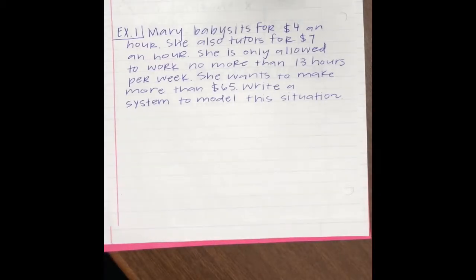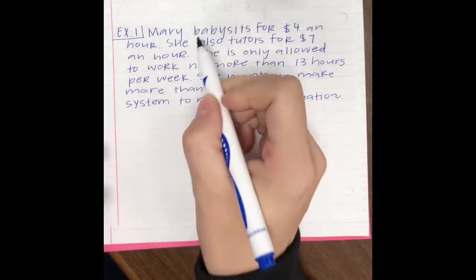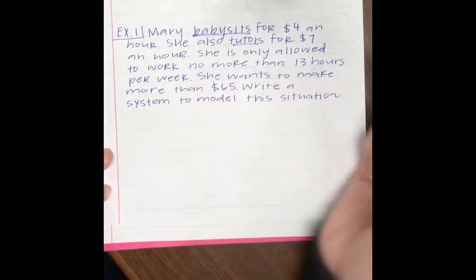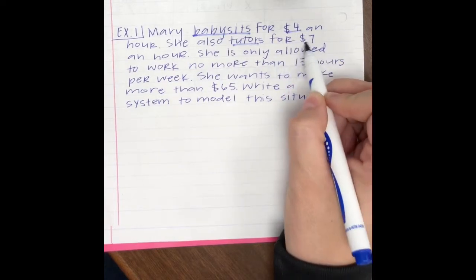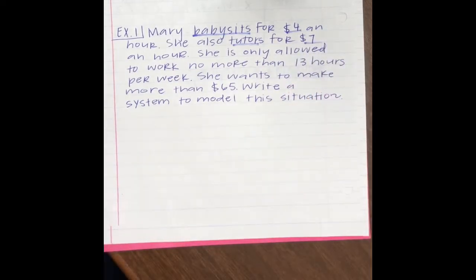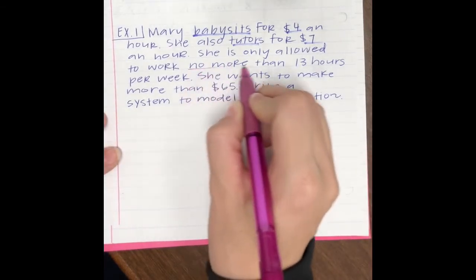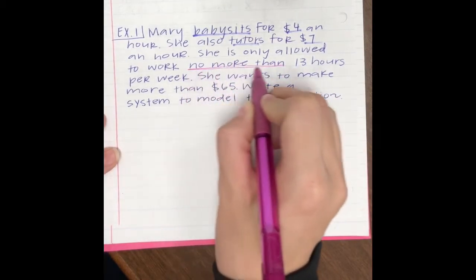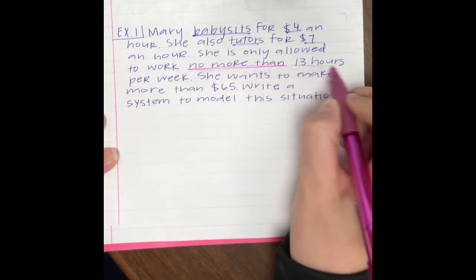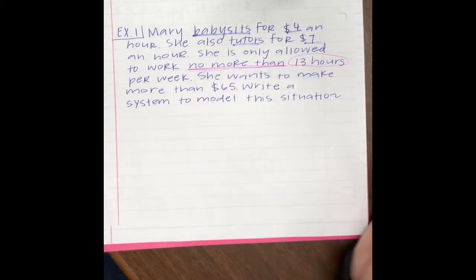Okay, Mary babysits for $4 an hour. She also tutors for $7 an hour. So those are the two things she does. She babysits and she tutors, for $4 babysitting an hour, $7 tutoring an hour. She's allowed to work no more than 13 hours. Here's our keyword: no more than, and here's our total, 13 hours per week.